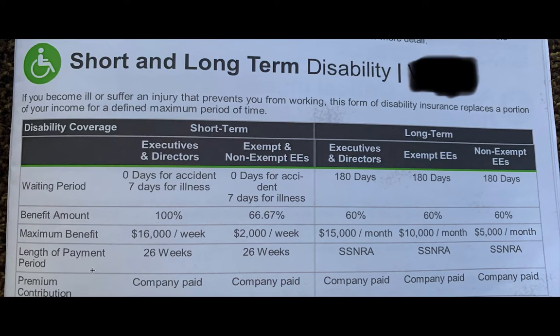The length of the payment: say if you are disabled, then you can be paid your salary amount. They're going to pay you 26 weeks, as long as you are disabled and cannot perform your work. 26 weeks is about 6 months. Then the premium contribution. The premium contribution is paid by your company, so this may be deductible to your company.